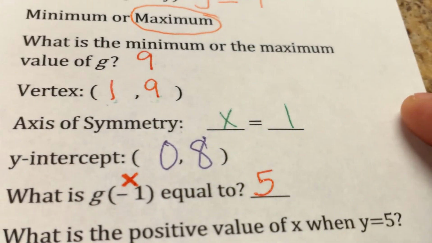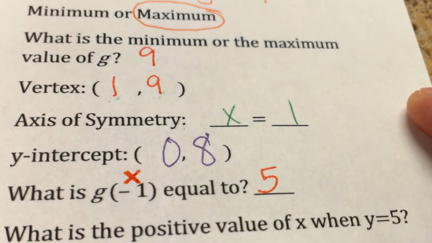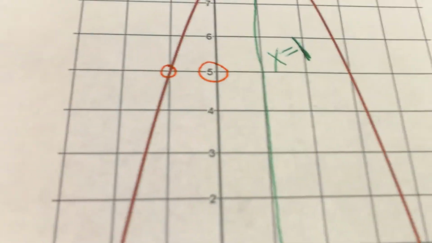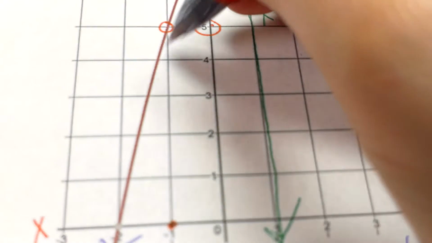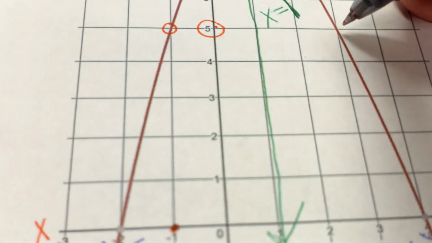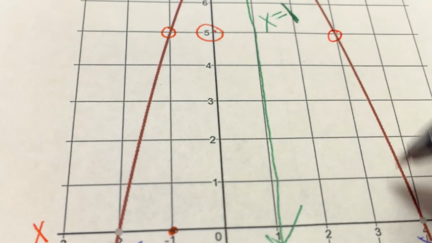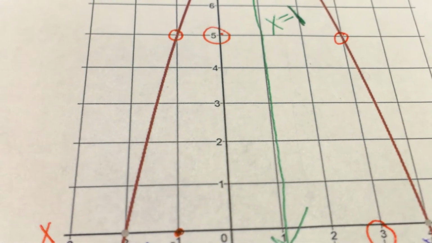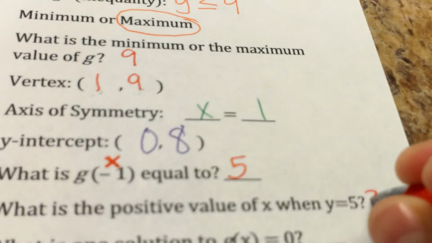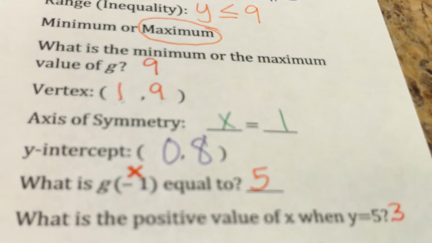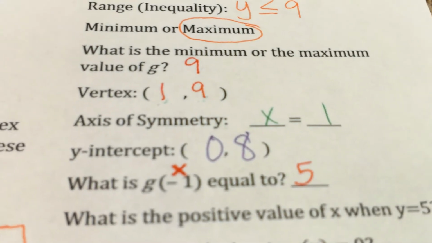What is the positive value of x when y is equal to 5? So we found y is 5. There's y is 5. Remember, look, here's my y. My y is 5. My values for x are -1, as well as this one right here, which is +3. So they want the positive x value. Although both answers are -1 and 3, the positive x value would be the 3. If it would have said the negative value of x, then it would have been -1.